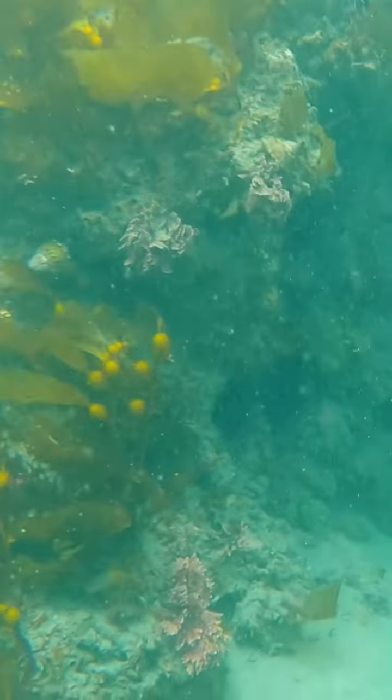The habitat is cool, nutrient-rich water along rocky coastlines, and they grow extremely fast. Giant kelp can grow up to 60 centimeters per day, and they provide shelter and food for marine life and are used in food, for example seaweed salads.